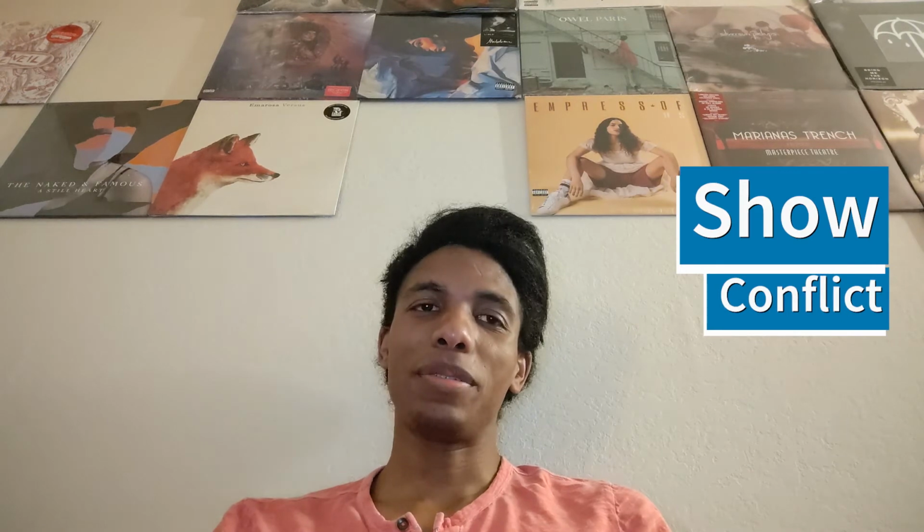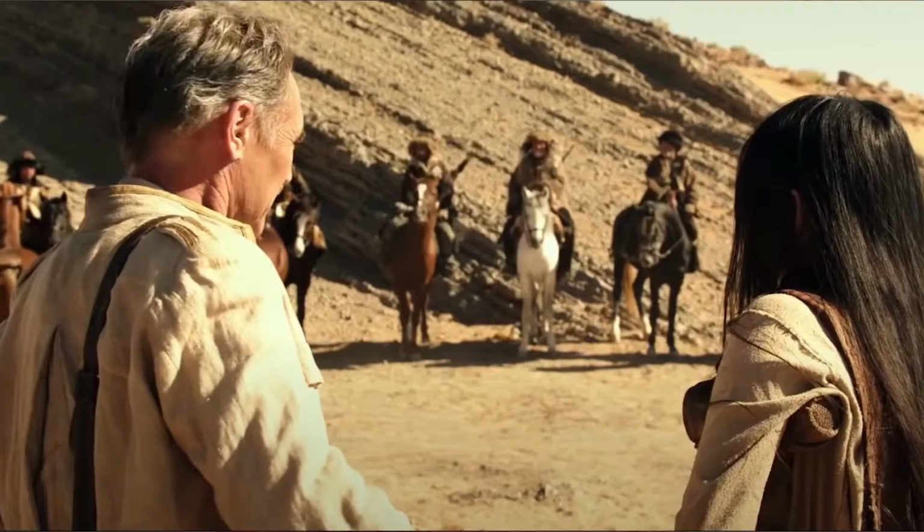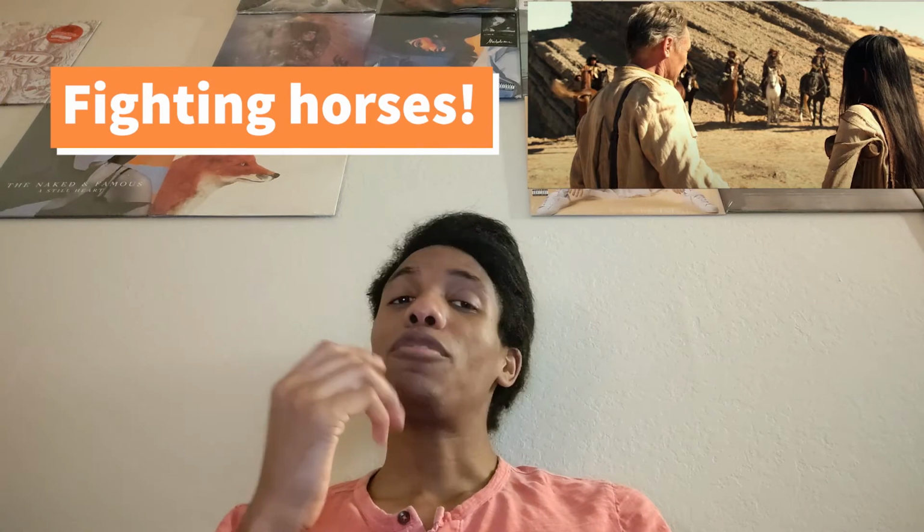Step number 2, show conflict. In the first photo, we mentioned that there were 2 men walking in the front. These 2 men were having a conversation. In the second photo, you can see one of the men from that conversation. But this time, he's on a horse. And in front of him, we can see a couple other men who are dressed a little differently.